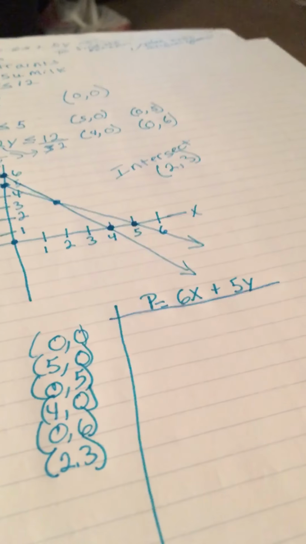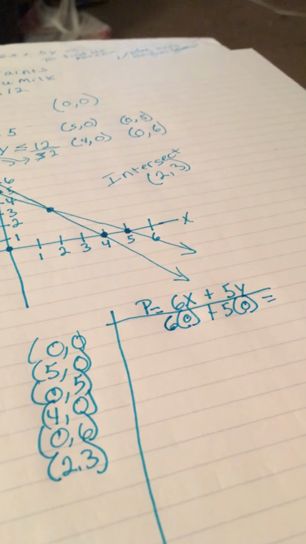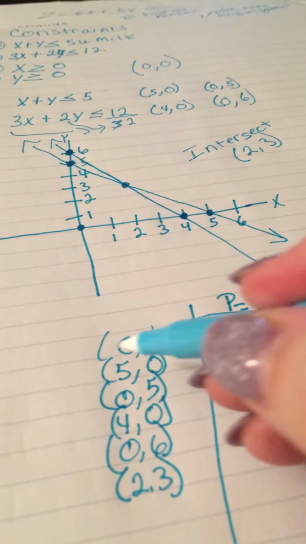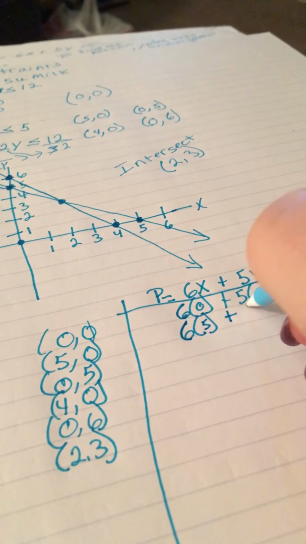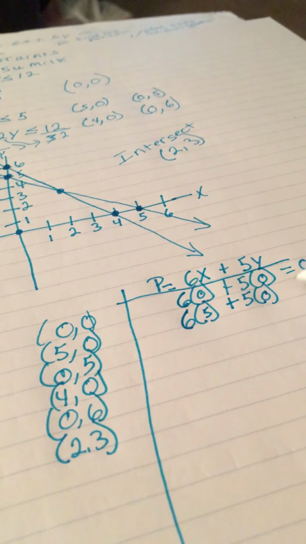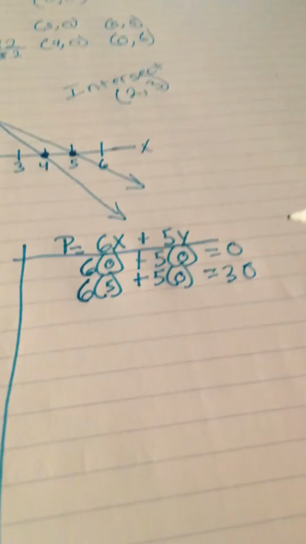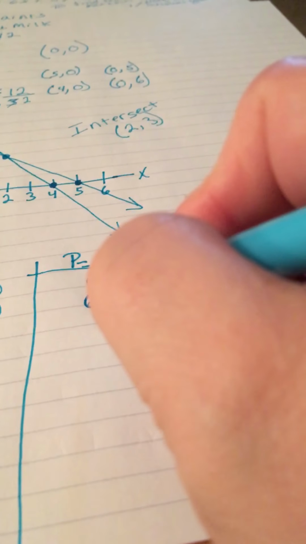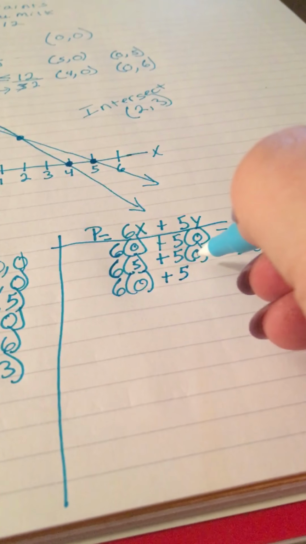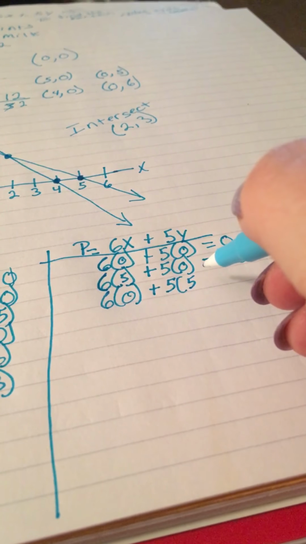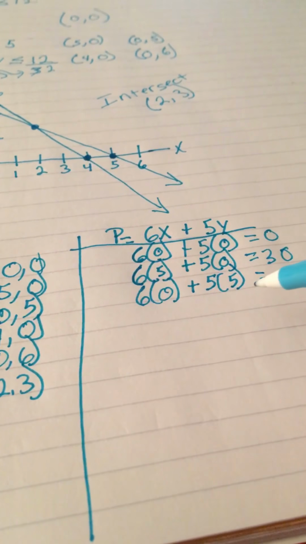So our first equation, we have 6 times 0 plus 5 times 0. That gives us 0. Then we have X of 5. So we have 6 times 5 plus 5 times 0. We know 5 times 0 is 0. 6 times 5 is 30. So that gives us a profit of 30. Then we have 6 times 0 plus 5 times 5. 6 times 0 is 0. 5 times 5 is 25.